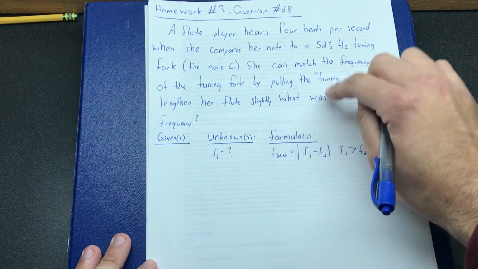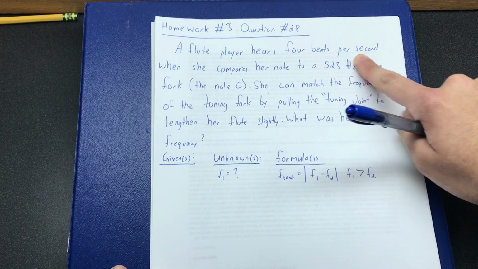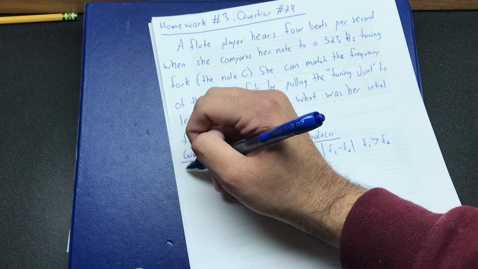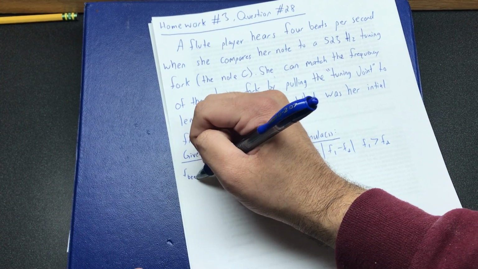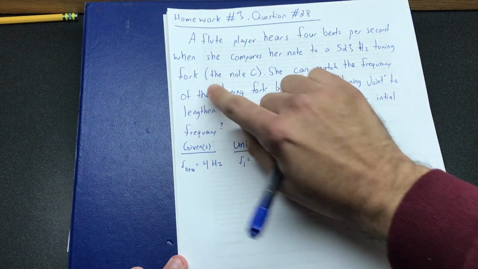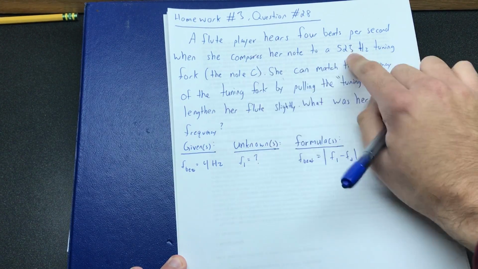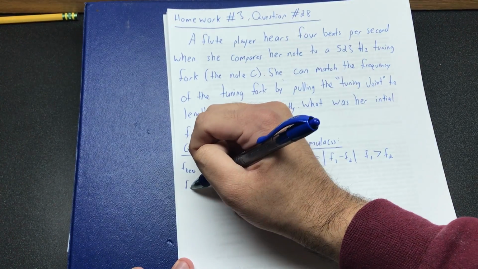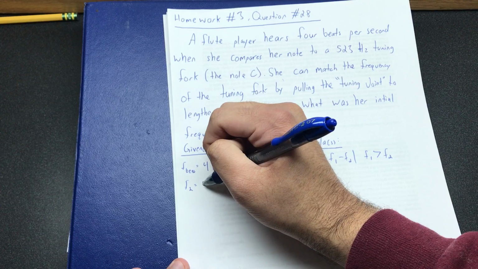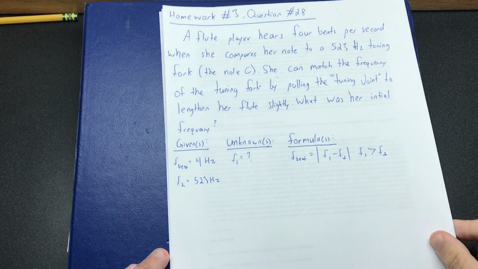So I'm going to read the problem again to see where our givens are. A flute player hears 4 beats per second. That right there, 4 beats per second, is our f sub beat notation. So f sub beat is equal to 4 hertz. When she compares her note to a 523 hertz tuning fork, that right there is our f sub 2, because we were looking for f sub 1 and we don't know that, so this must be our f sub 2, 523 hertz. So it looks like I got everything done.